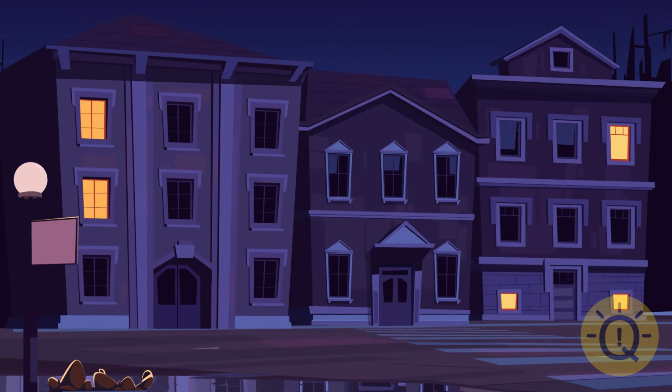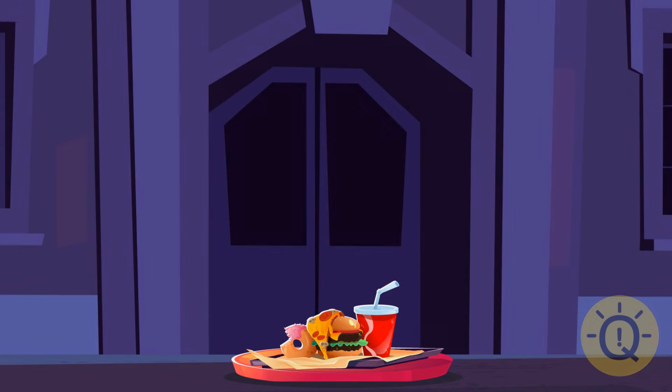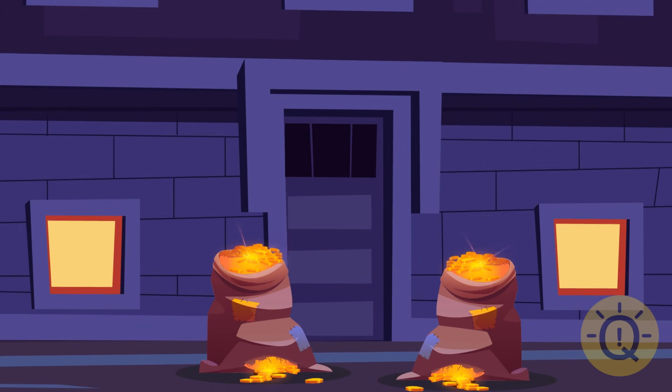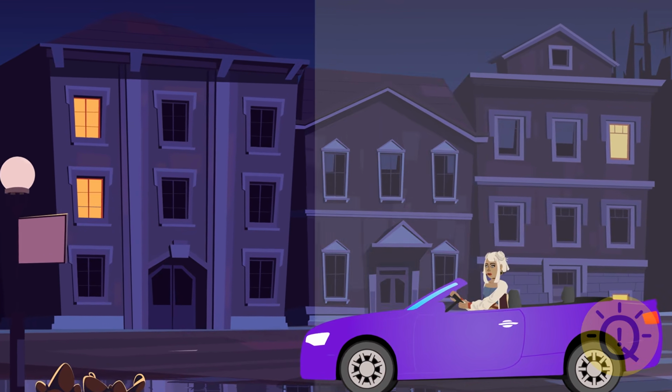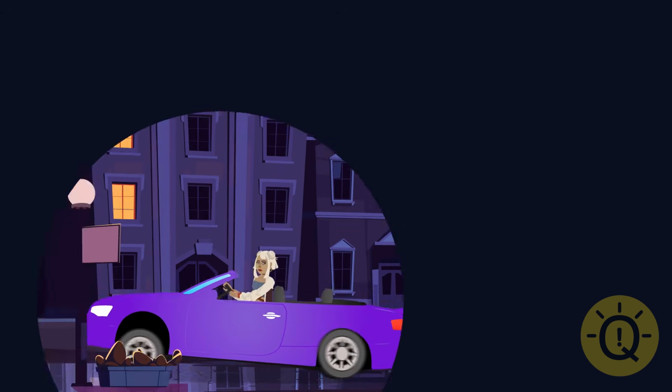Suddenly, Amy saw 3 doors leading to different houses. It was written that behind the first door, there was loads of food. Behind the second door, there was all the water she could drink. And behind the third door, there was a stash of $1 million. Which door should Amy open first? Well, the car door. Duh!